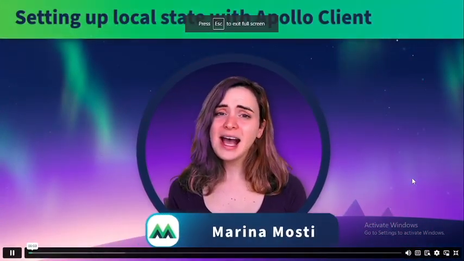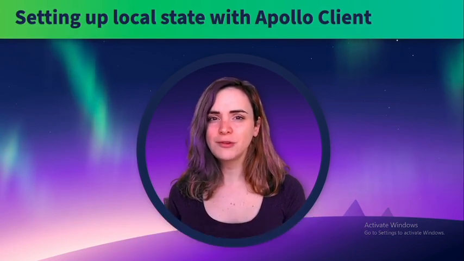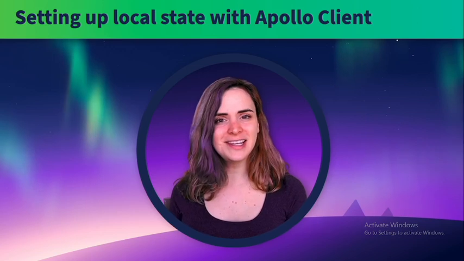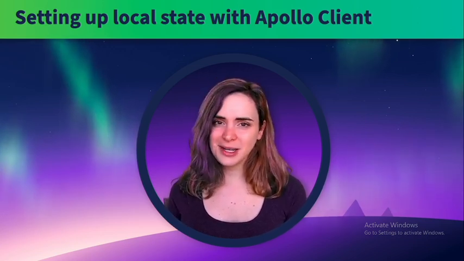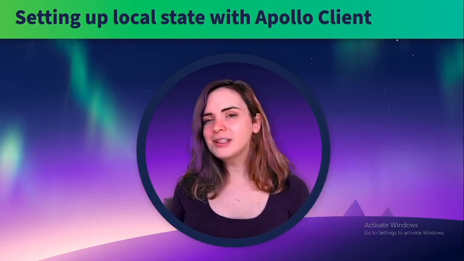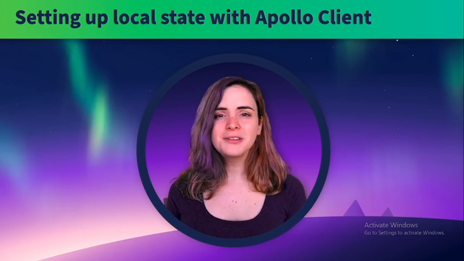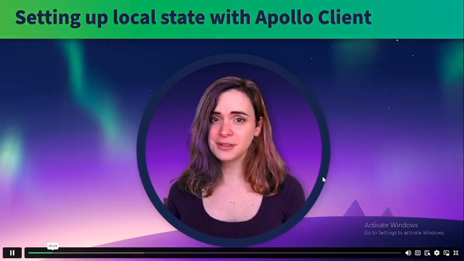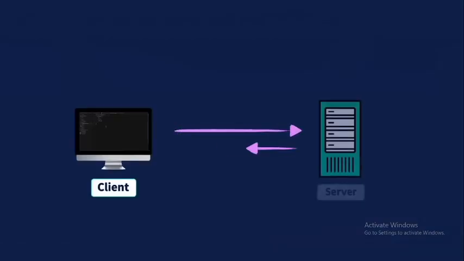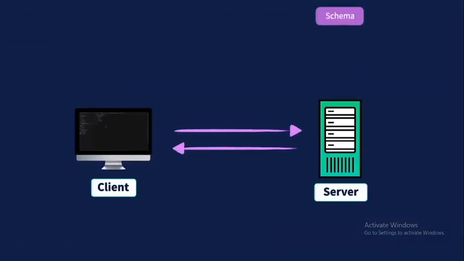welcome back. As we saw in previous lessons, Apollo client caches the data fetched from the API and makes this data available across the application. Just like any global state manager, this means Apollo client is also capable of storing a local application state, even if it was not fed from the server. As you remember, everything on the GraphQL server is defined in the schema on the server. But what if we want to have some data available only on the client side?